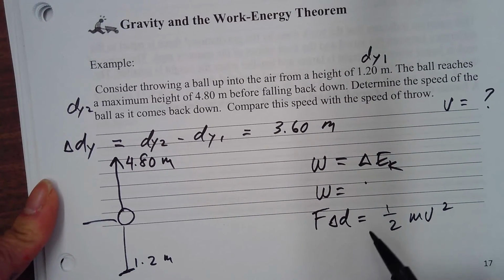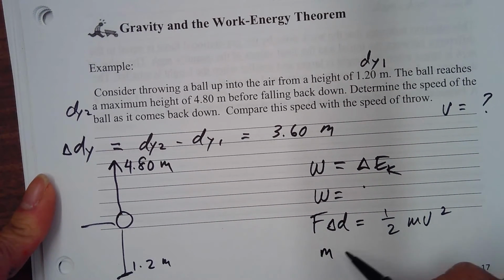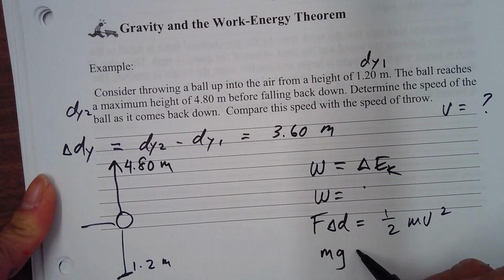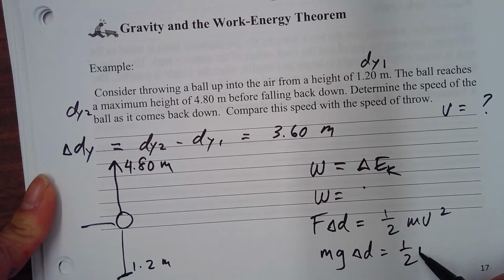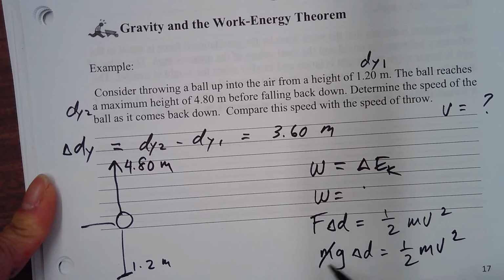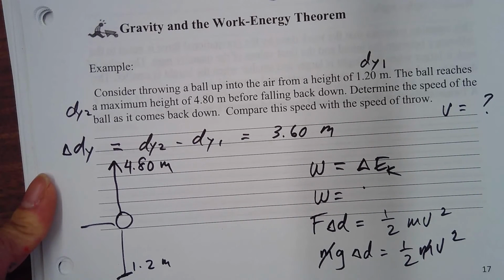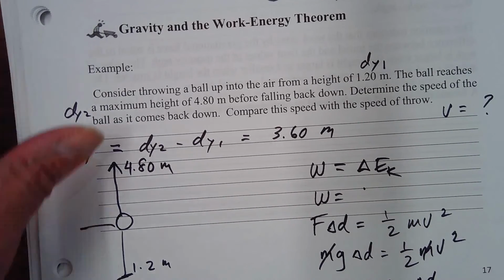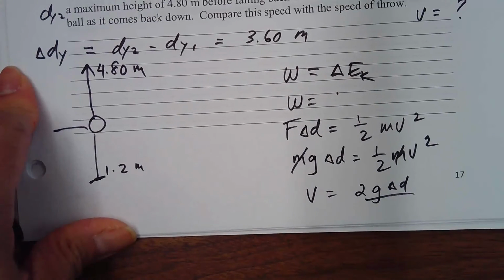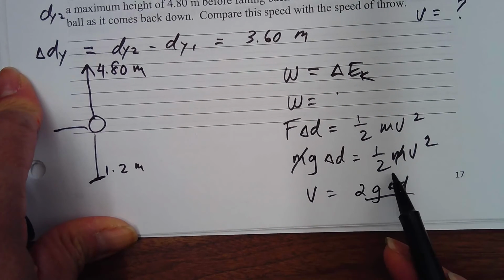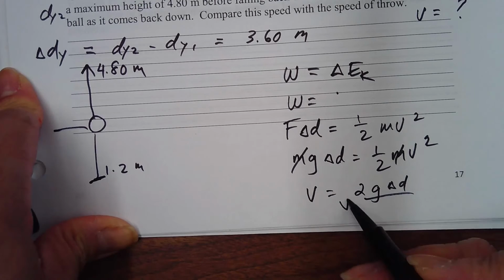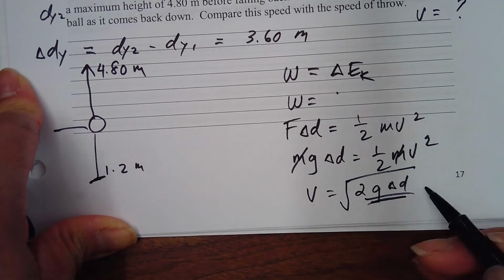What is the force here? Well, you're throwing it, so that will be the mass times the gravity times the delta d equals 1/2 mass v squared. We don't even need the mass, right? So we have the g, we have the delta d, and we're calculating for the v. So the v then will be the square root of 2 times g times delta d, that's it. And that will give you the v.